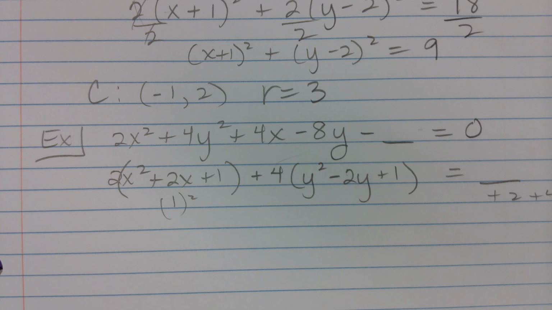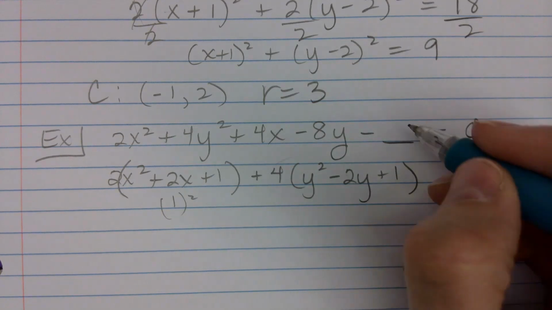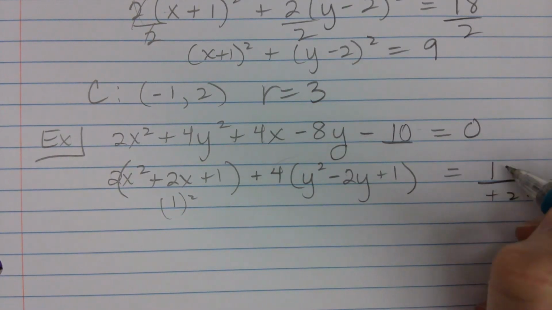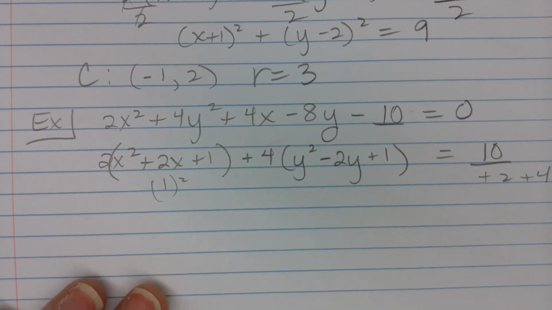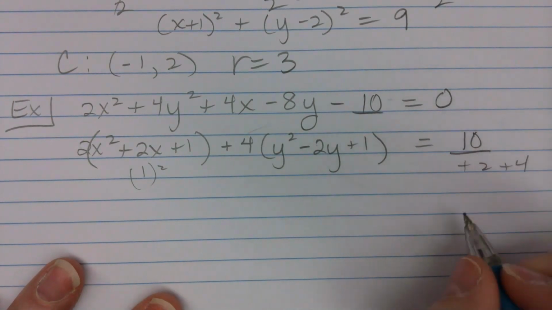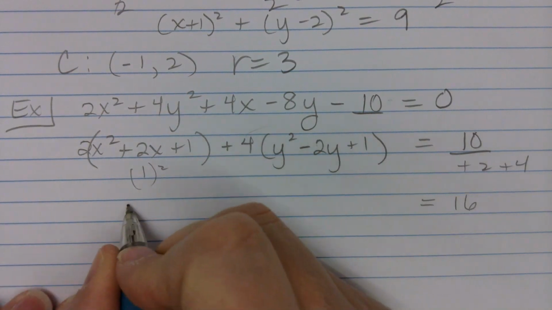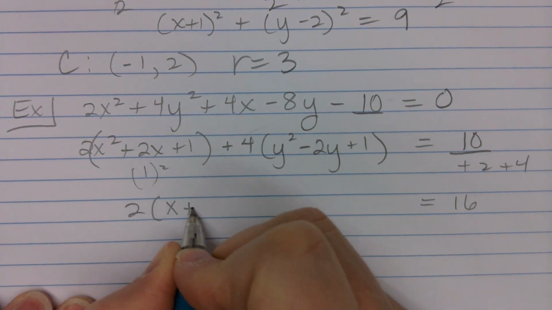I mean, it's not going to be beautiful. Let's just say 10. So 10 plus 2 plus 4 would be 16. Complete these squares, right?